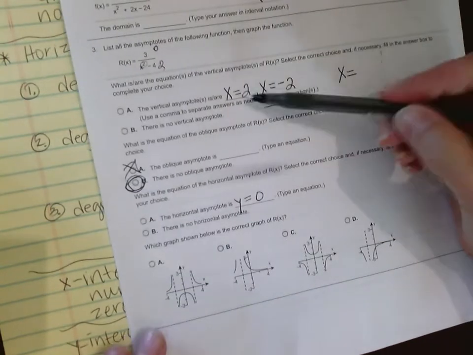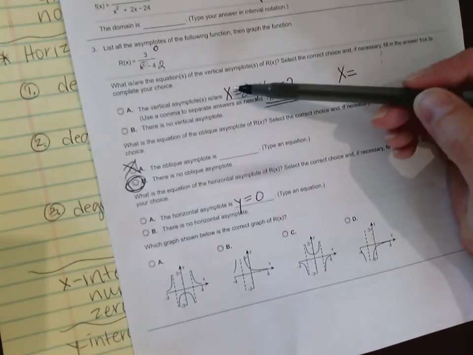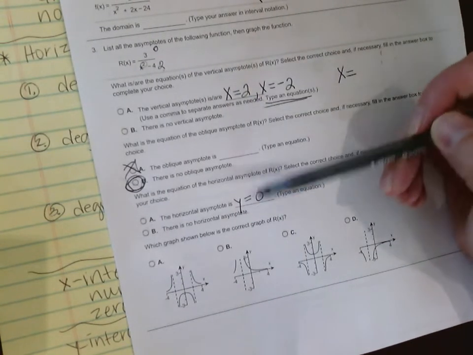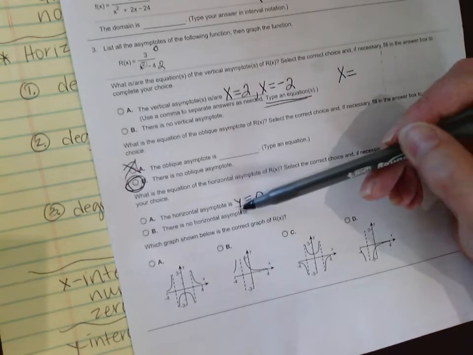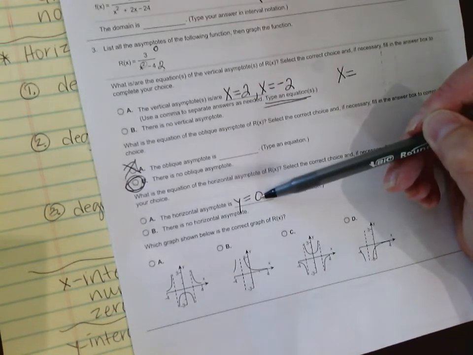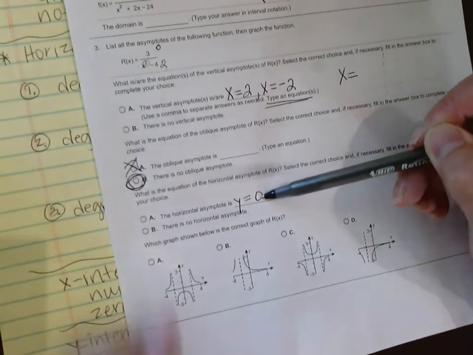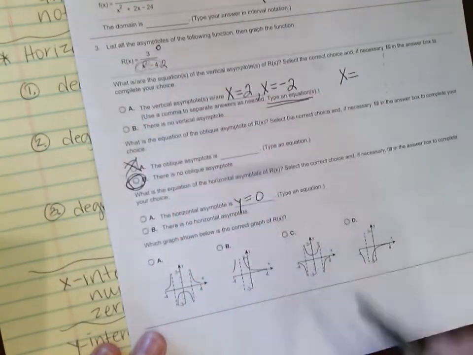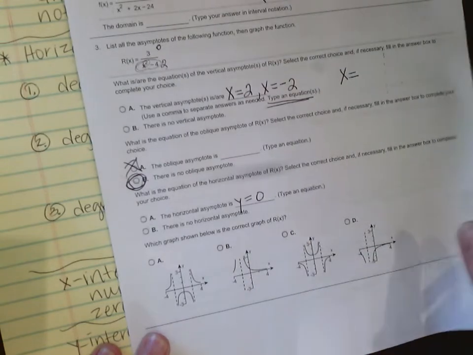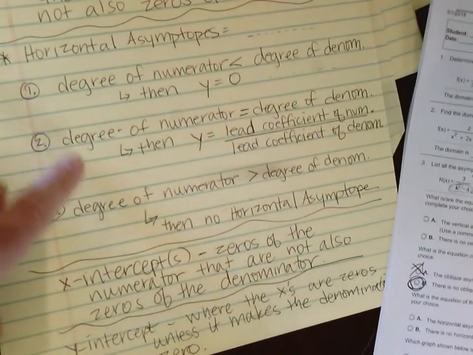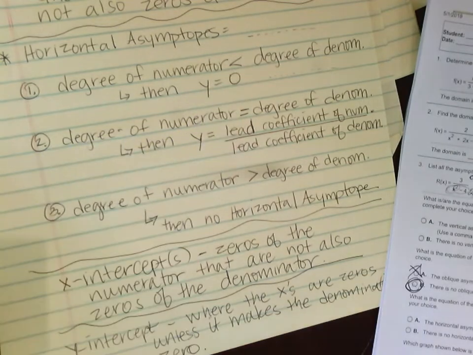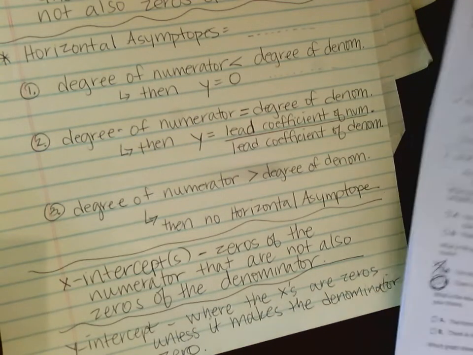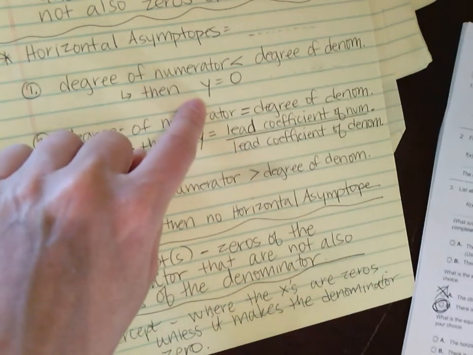So again, vertical asymptotes will always have the form x equals a number. Horizontal asymptotes have the form y equals a number. Vertical asymptotes come in at zeros of the denominator. Horizontal asymptotes follow this chart. And since the degree of the numerator was less than the degree of the denominator, that told me that the horizontal asymptote on this problem was y equals 0.